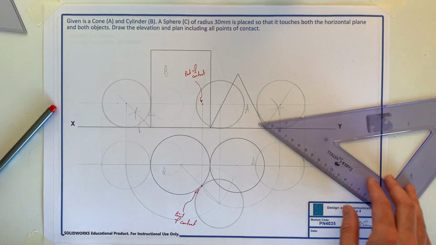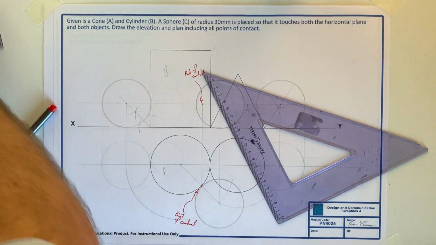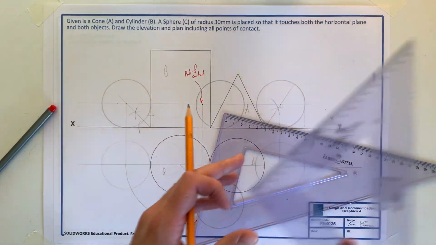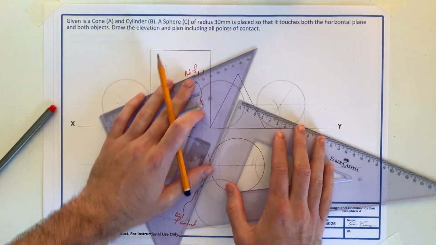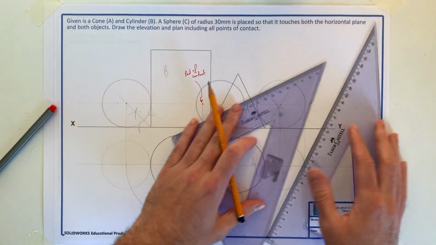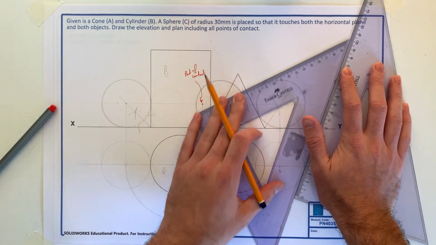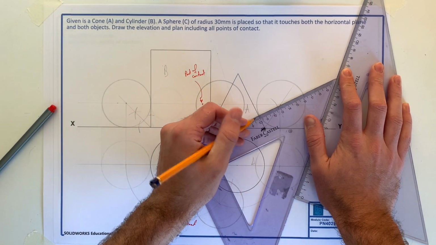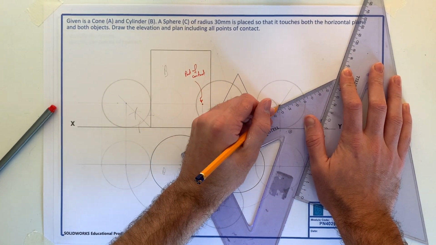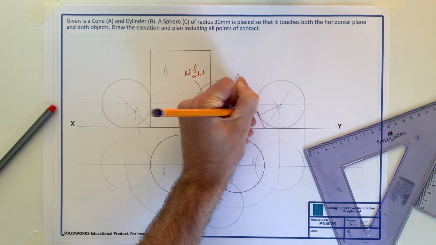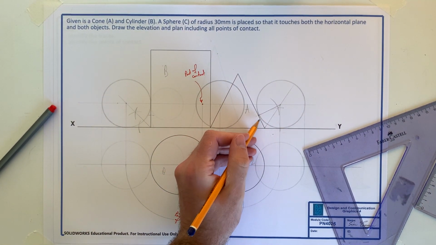So if I'm to do that, like so, I've located where the point of contact would be if the sphere was located here.